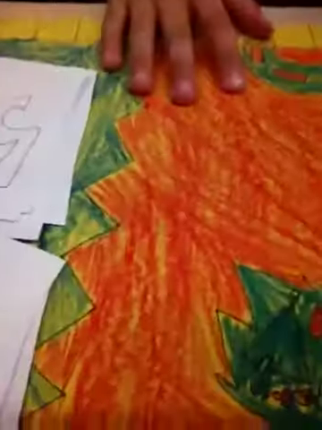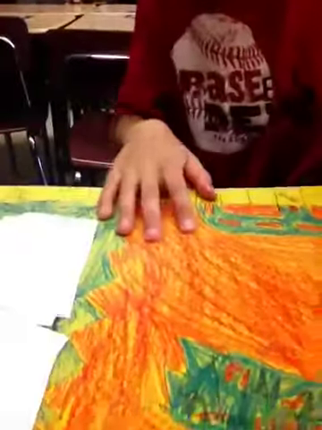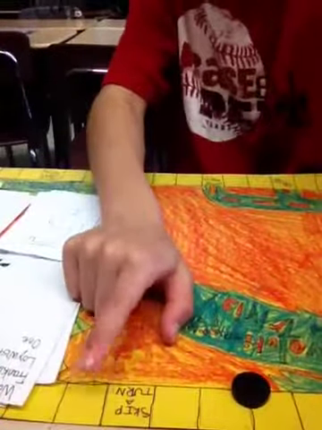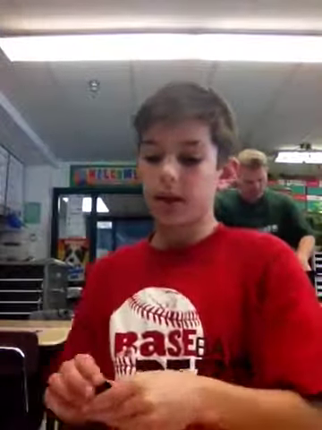And if you land on, let's say, something like this, it says skip a turn. So if you land on there, then you skip a turn. You need to think before you pick a card.